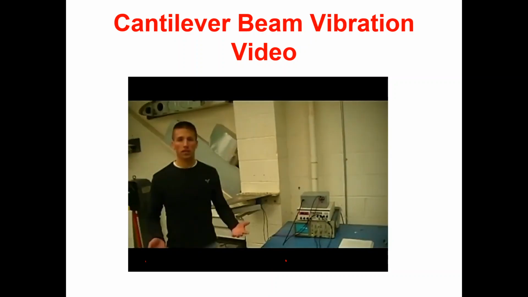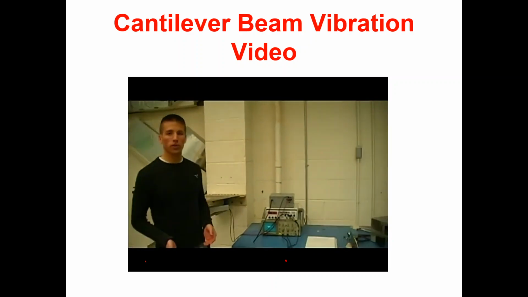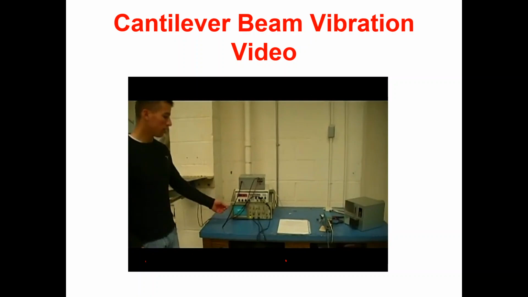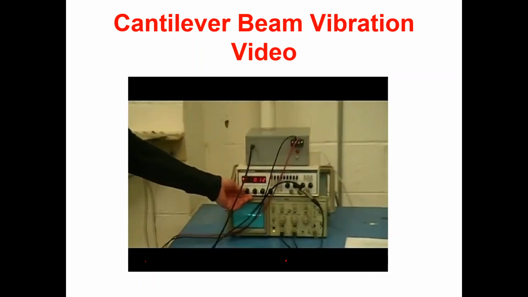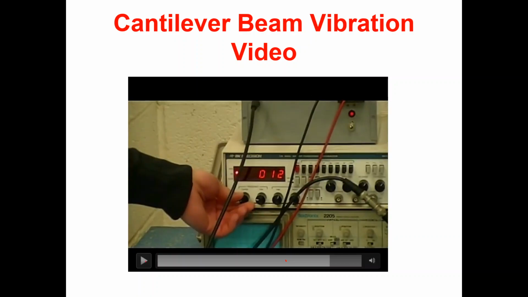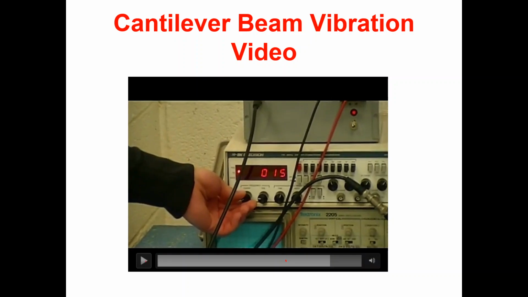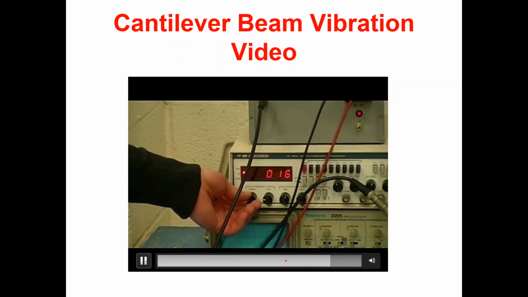For the purpose of this demonstration, I'm going to choose the second mode to model. We will tune in the frequency of 34 Hz into the function generator, much like we did. So keep in mind, in this experiment, the guy here already knows what the natural frequency for the second mode is, right? But we don't necessarily know this. We need to do the calculations to find this on the cantilever beam.